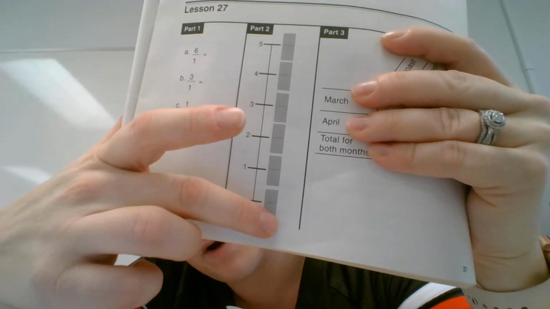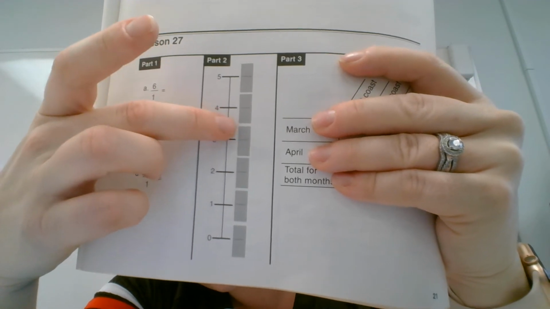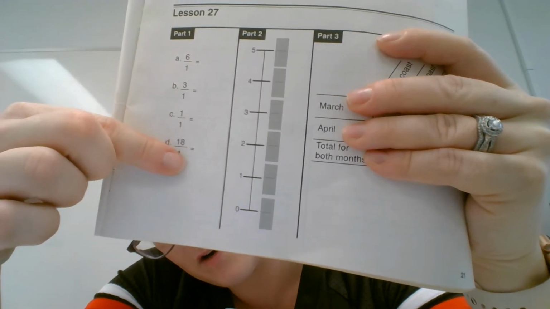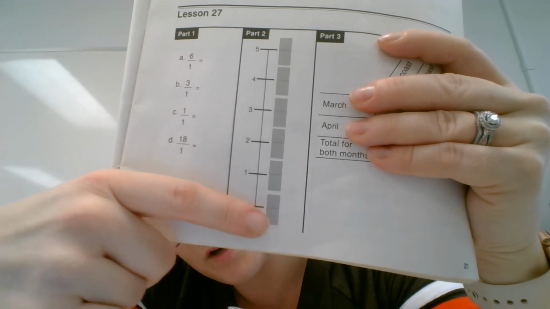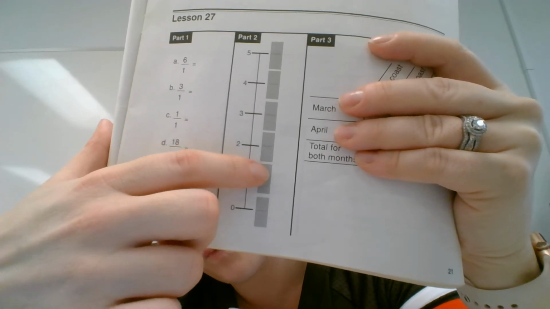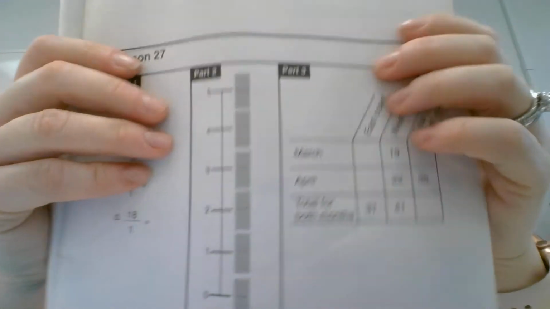So what number goes on the bottom? 1. Just like these numbers over here, you're going to be writing fractions with the bottom number of 1. 1 times 0 is 0. 1 times 1 is 1. 1 times 2 is, and so on.